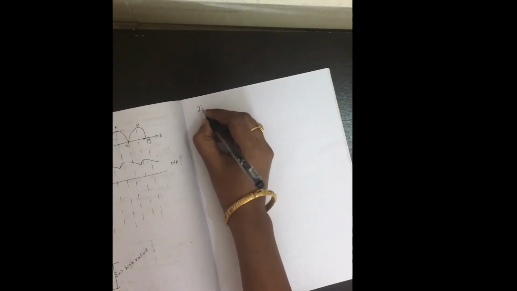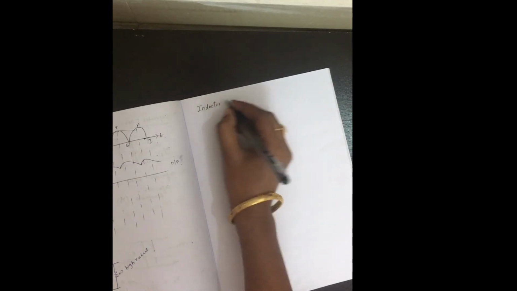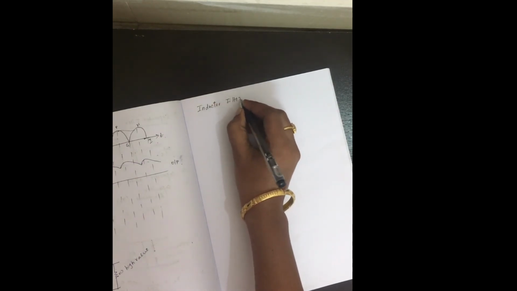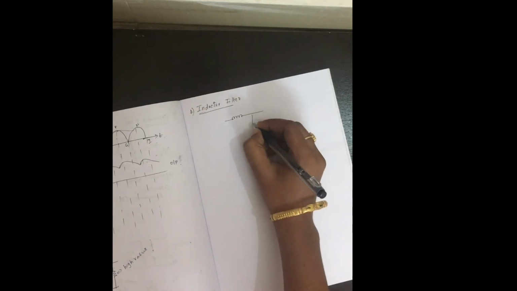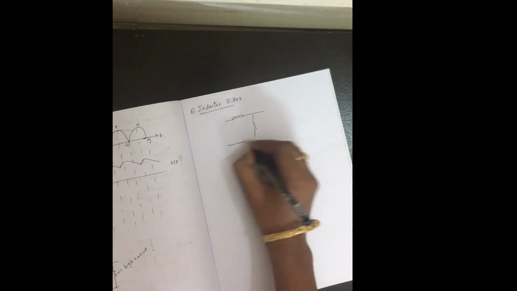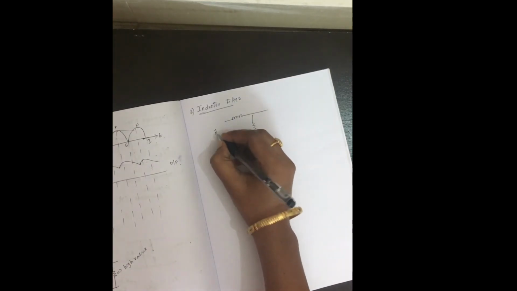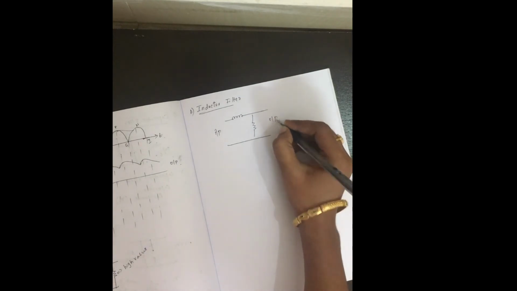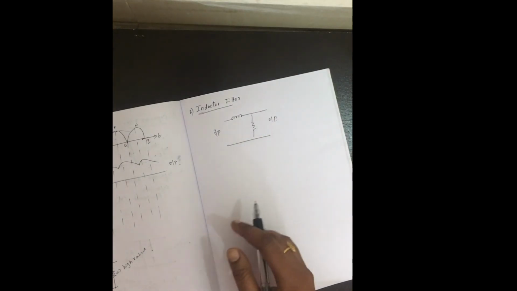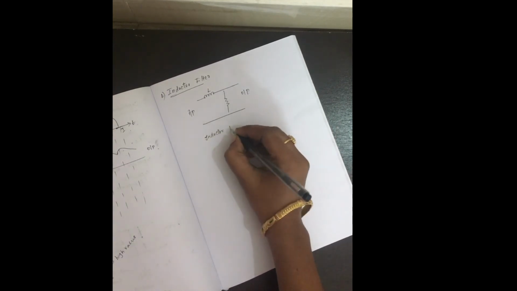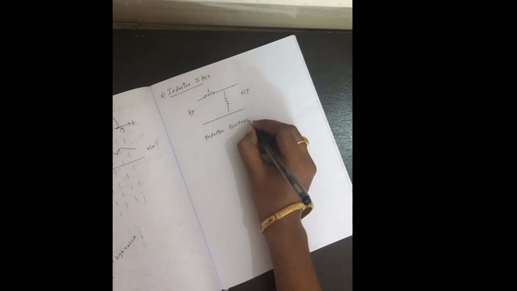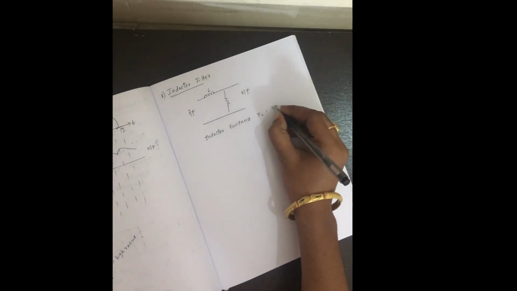Now let's go into the inductor filter. The inductor filter acts the same way as the capacitor filter, but the inductor will be connected in series. So this is the input, this is the output, pure DC, and this is the rectified input or pulsated DC. This is the inductor. Here also, first let's check the inductor reactance: XL equals 2 pi FL.